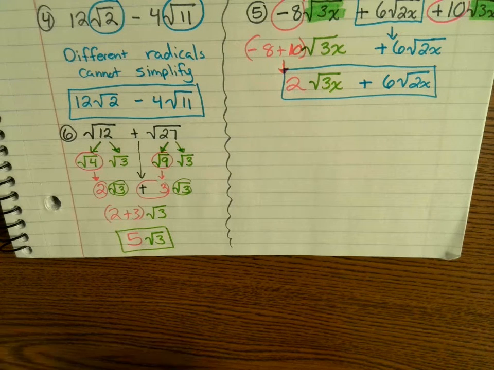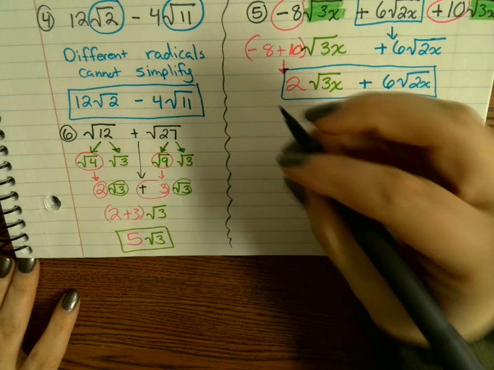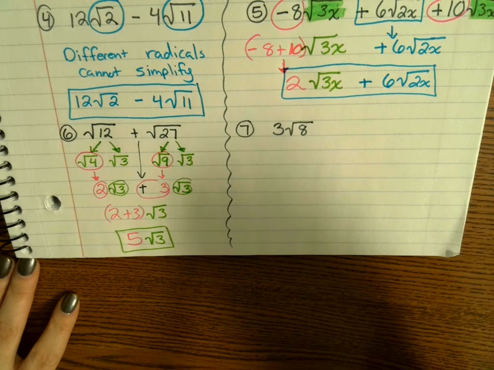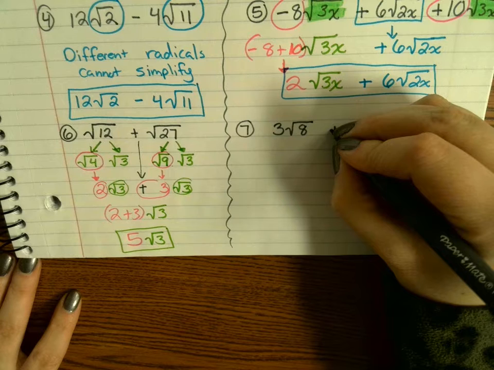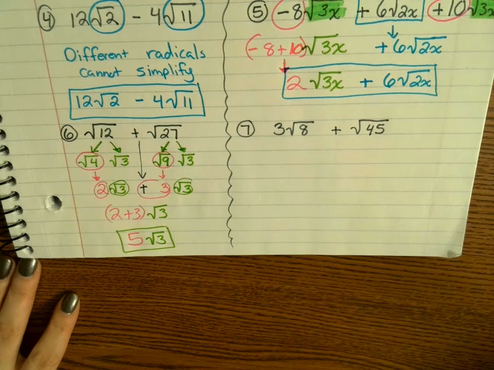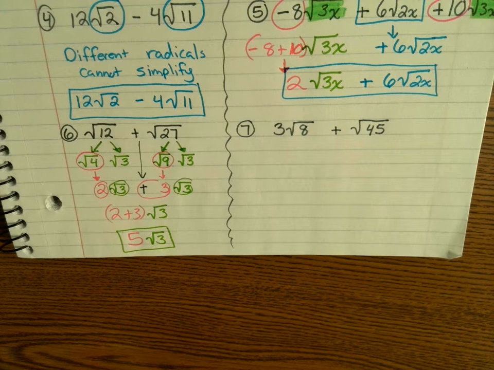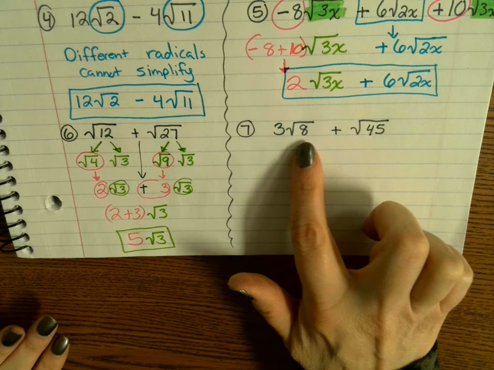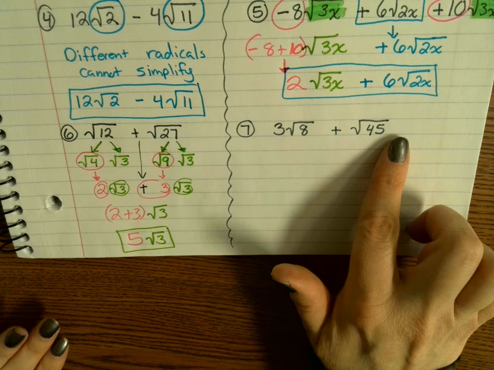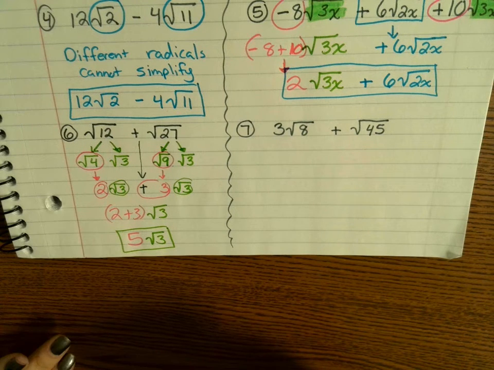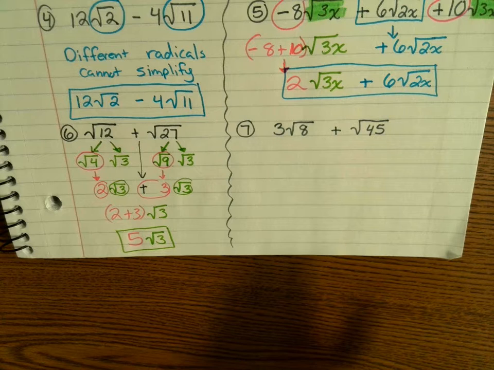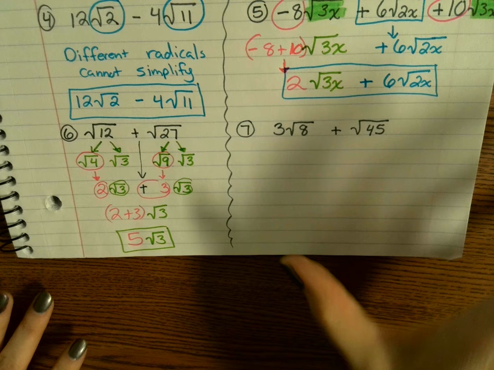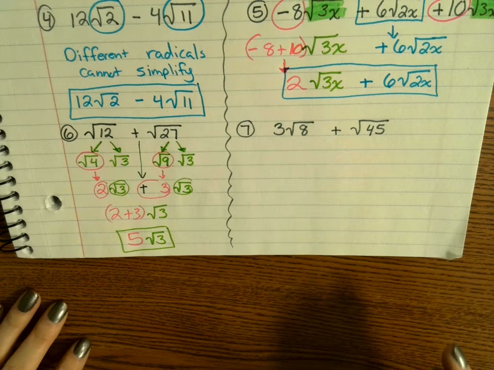I want you to try this one on your own. We have 3 square root of 8 plus the square root of 45. Break down the square roots because neither one of those are simplified. They both can be simplified further. Then see, could you combine them or not? If you still cannot combine them, then your final answer is at least the simplified version of what you did. If you can combine them, you combine them. Okay? Try that on your own.